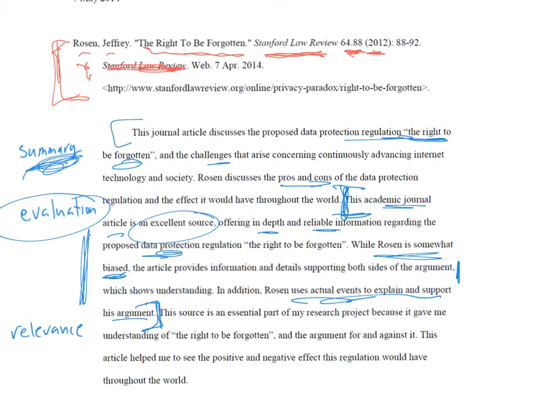And you would see the biggest difference would be something like looking at the difference between an academic journal article, which many of your sources will be, and looking at a newspaper source. And then you can look at the distinctions there, and you'll see that the newspaper source is going to be less in depth.